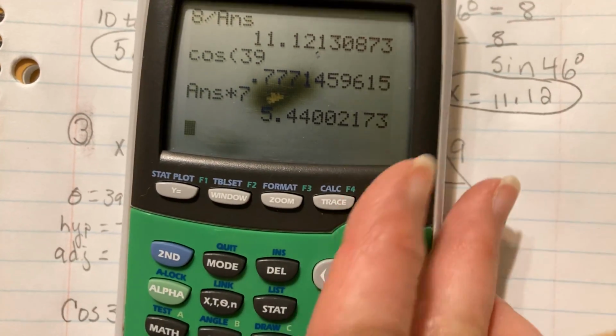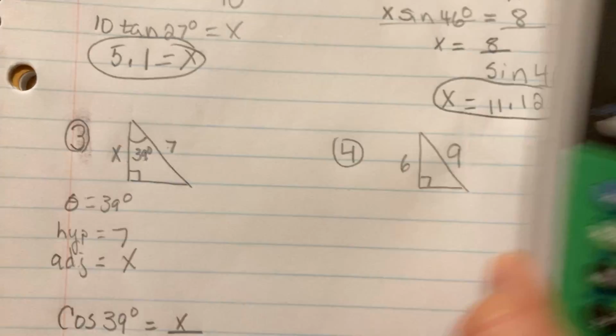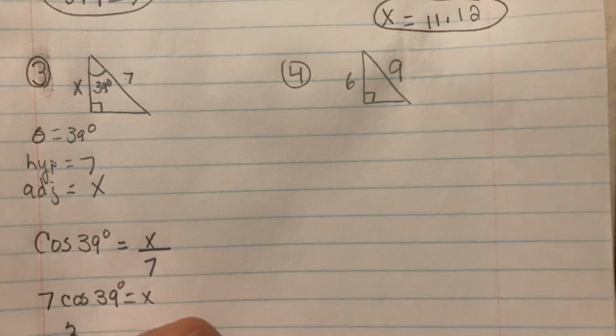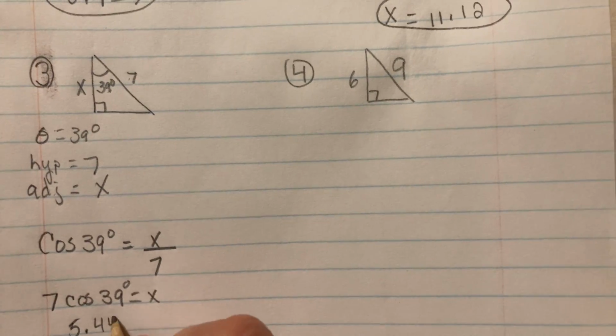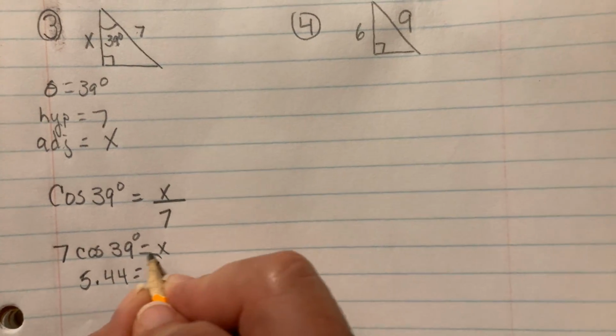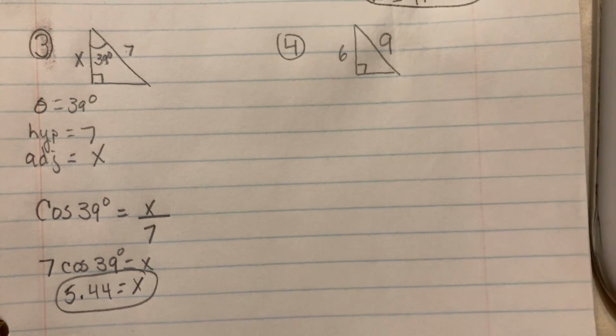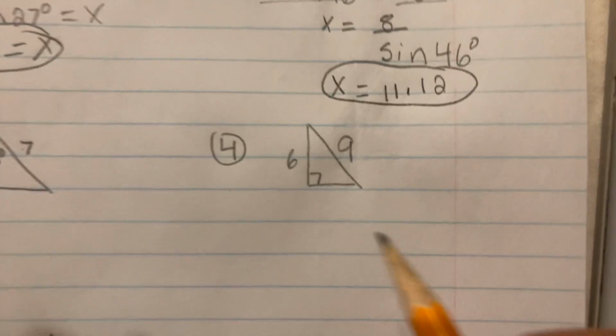Hopefully we can see it on my calculator. Not too bad: 5.44. So 5.44 equals x. Voila.